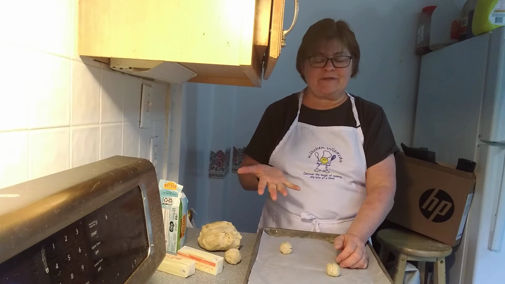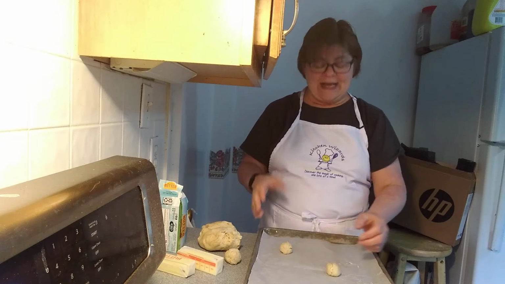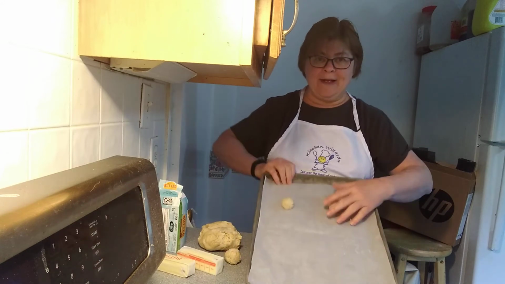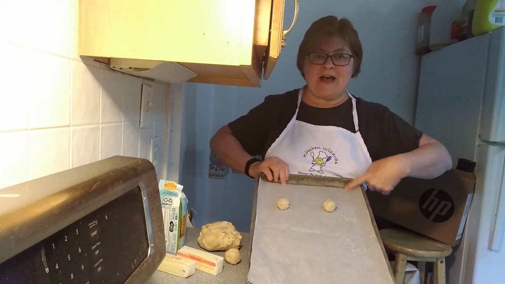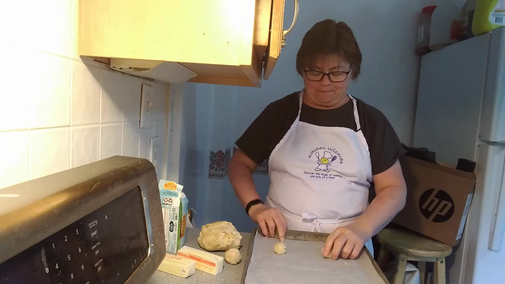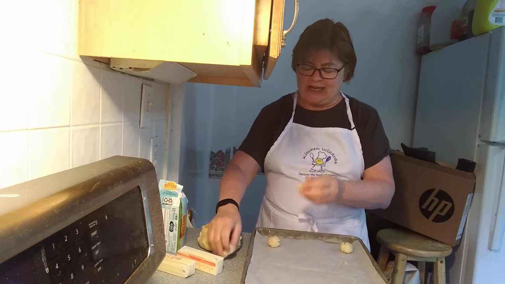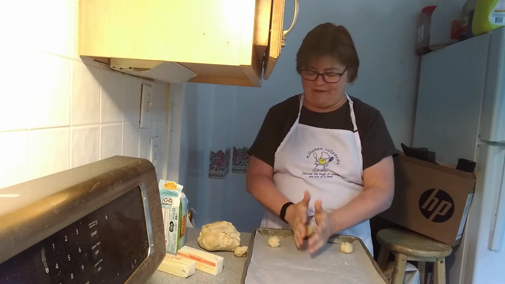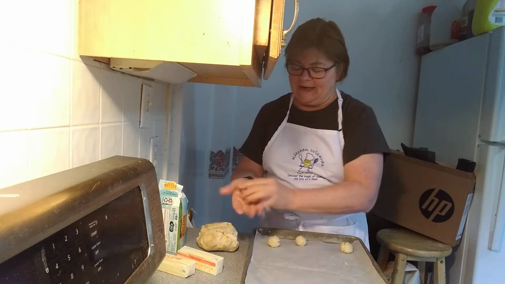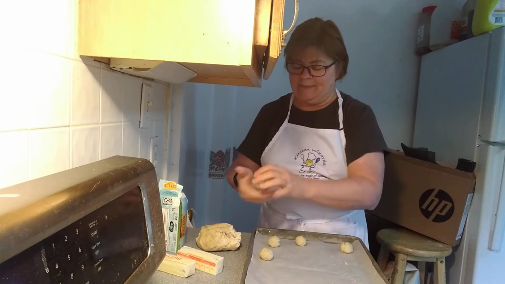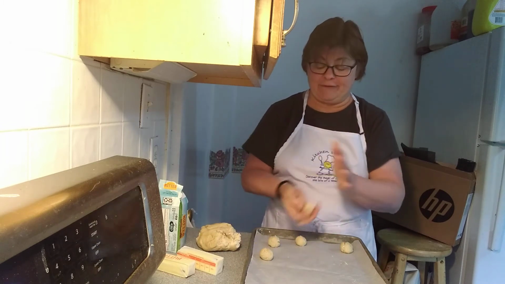So if we do 15 cookies on a tray, then we will have 3 going the short way and 5 going the long way. So let me do some of them so you get the idea. I'm not going to do all 15. But if you do this, you then have to make sure that they are spaced out enough.